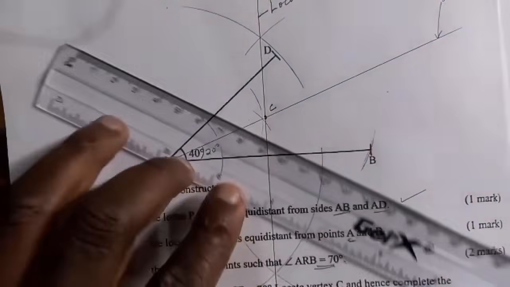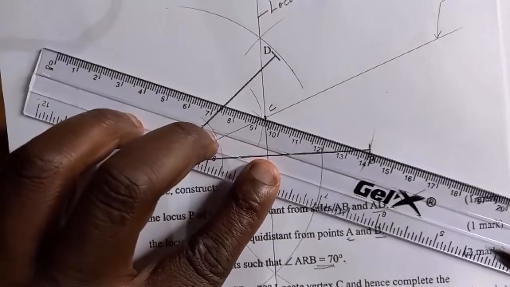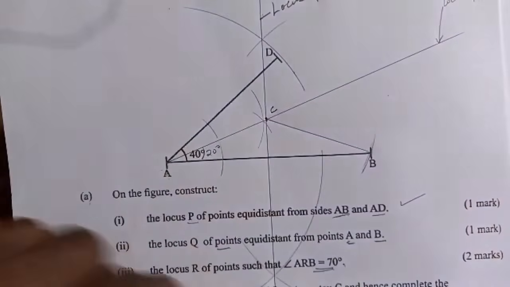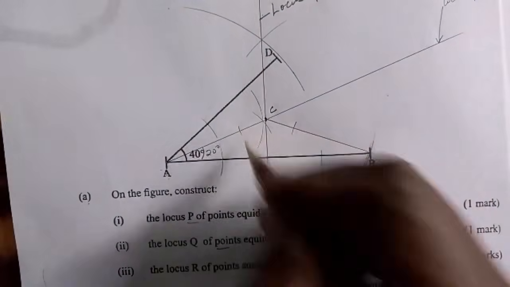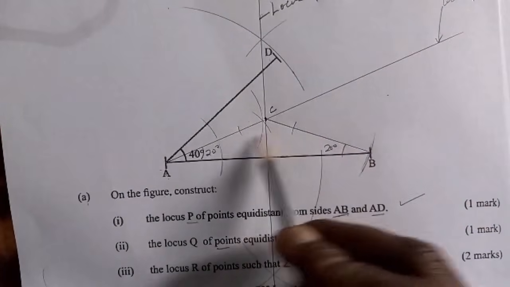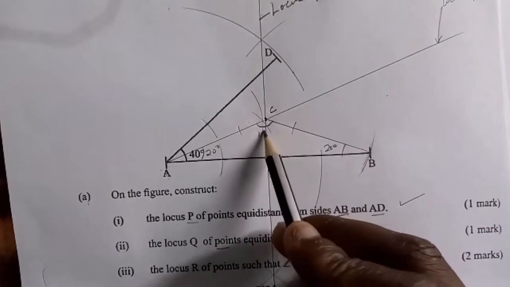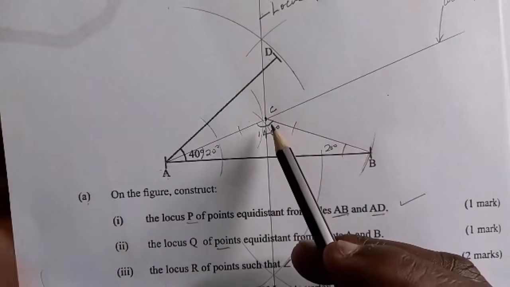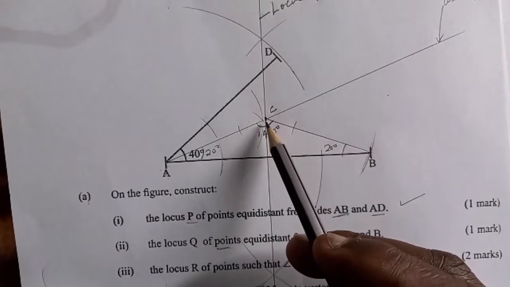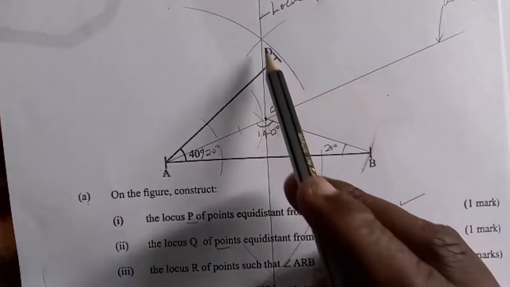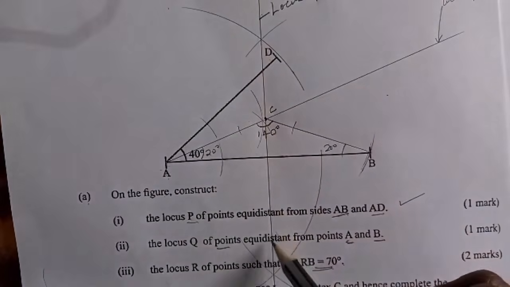So when you join these, you will have this one as 20 degrees and this one will be 140 degrees. So the center has just come automatically. It is located at the point of intersection of these angle bisector loci and the perpendicular bisector of AB.